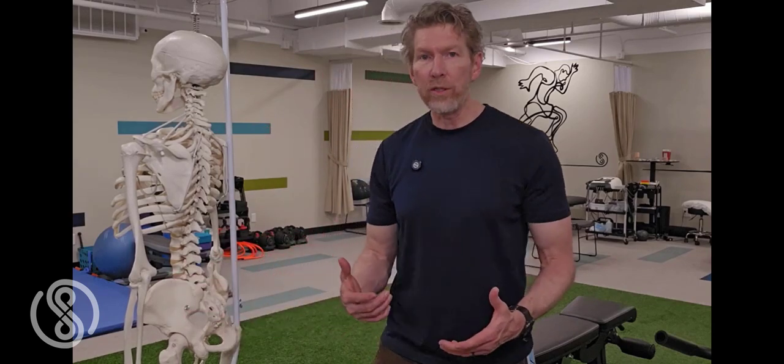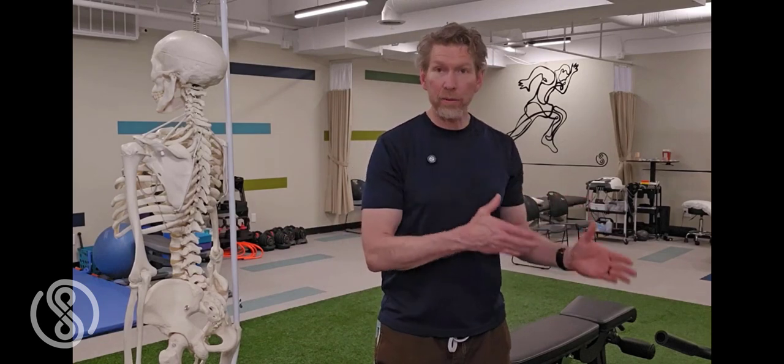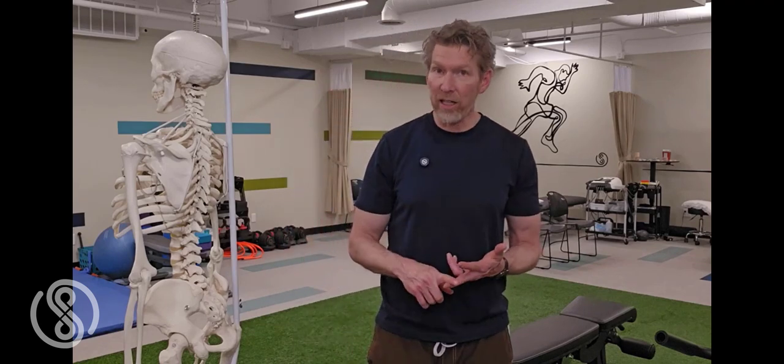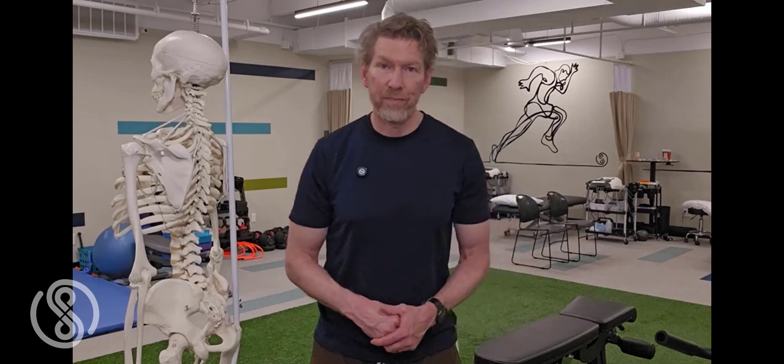So what we want to do today is show you how using a hyperextension machine and understanding how you want to position your hips and your feet on the hyperextension machine can help you once again loosen up the low back, loosen up the tailbone on both sides, recover hip internal rotation, and decrease stiffness and pain. So let's get into it.